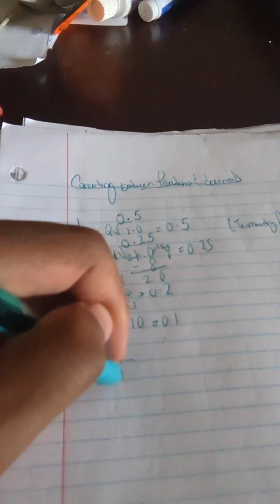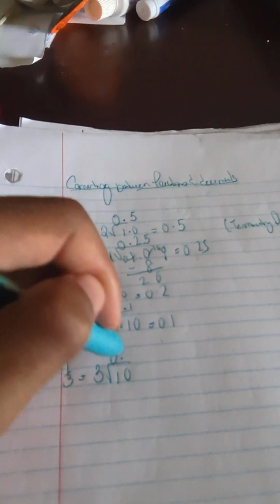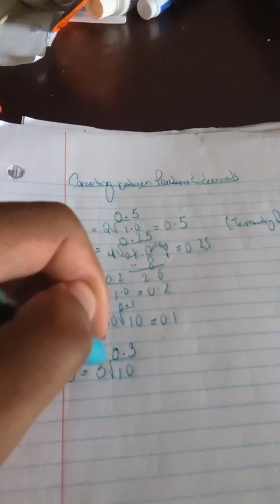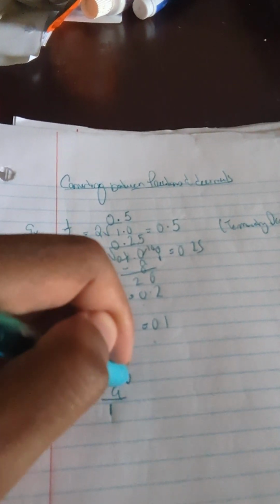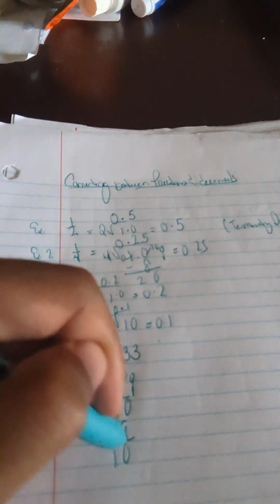For example, if we take 1/3 and we divide 3 into 1, 3 cannot go into 1, right? 3 can go into 10 3 times. 3 times 3 is 9. This is 1 as the answer, so we put a little 0 here. 3 goes into 10 3 times. So we put a little 1 and we put another 0.